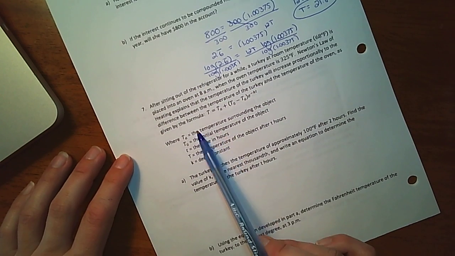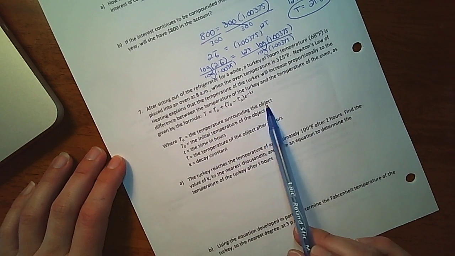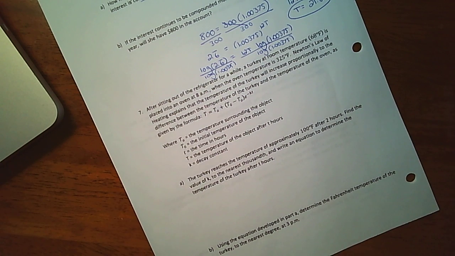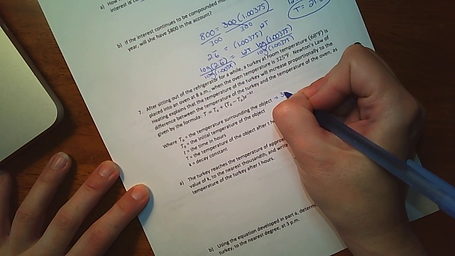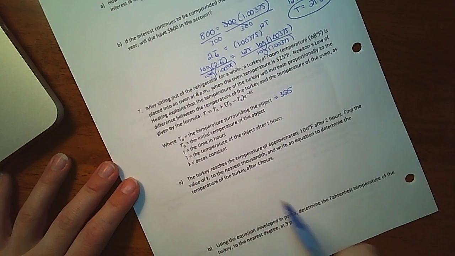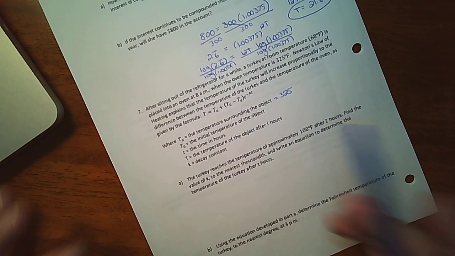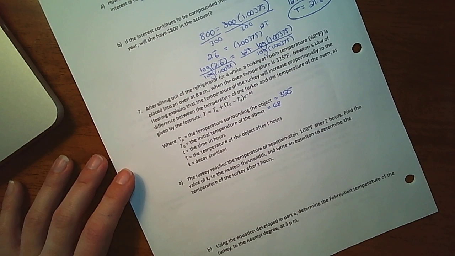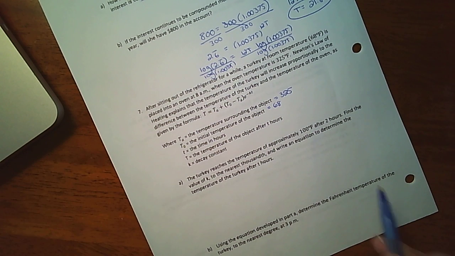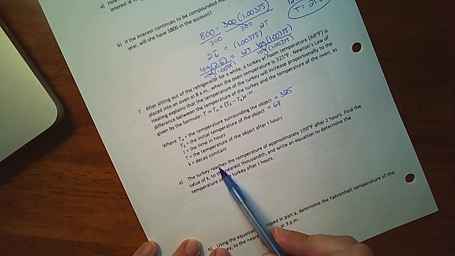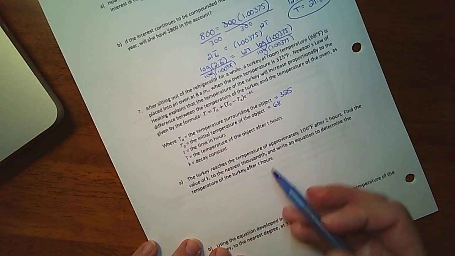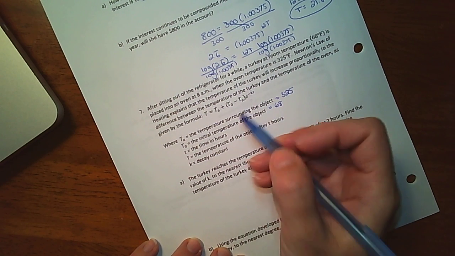All right. TA is the temperature of the surrounding object. Guys, when you put the turkey into the oven, the oven is the surrounding object. So that's going to be 325. The initial temperature of the object is the temperature of the turkey when you stick it in the oven. So that's 68. All right. So let's take a look at this now. The turkey reaches the temperature of 100 degrees after 2 hours. Find what k is.